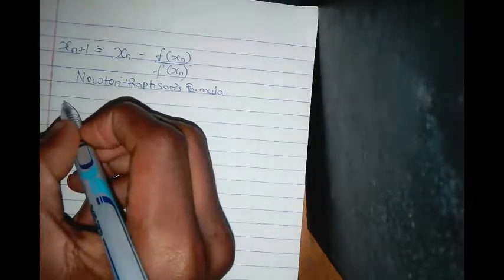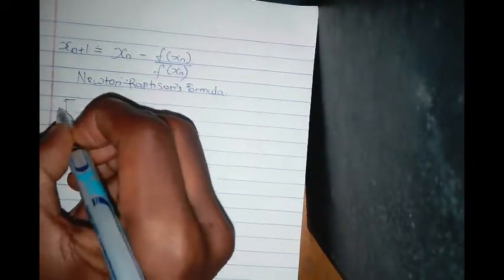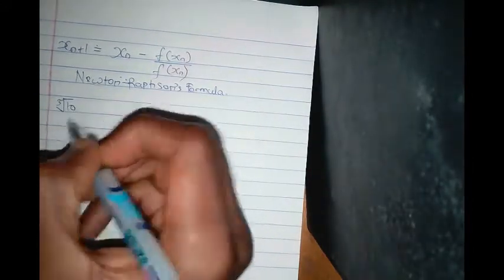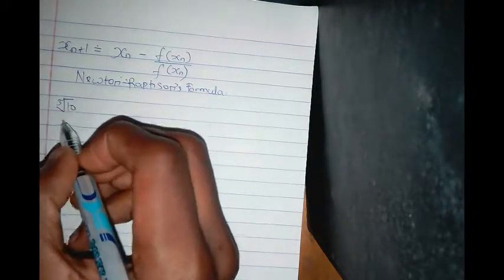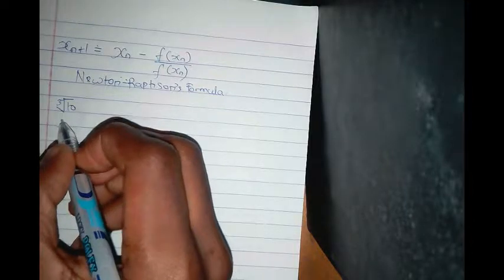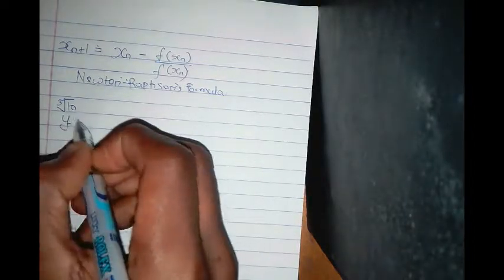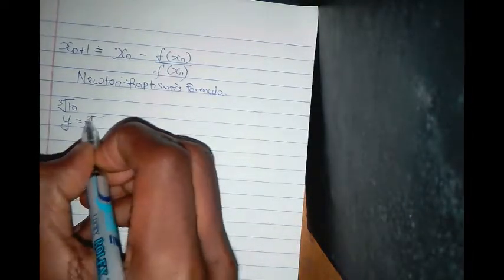Now one thing we could do with this formula is evaluate the cube root of a number, say 10, without using a calculator. Now let's see how we do that. Say we want to evaluate the cube root of 10. The first thing we have to do is write this in the form of a function such that y is equal to the cube root of 10.